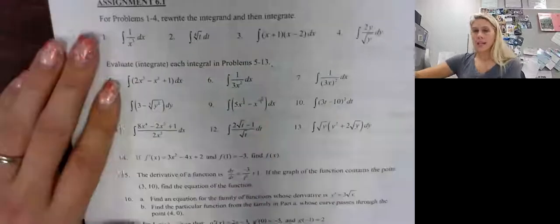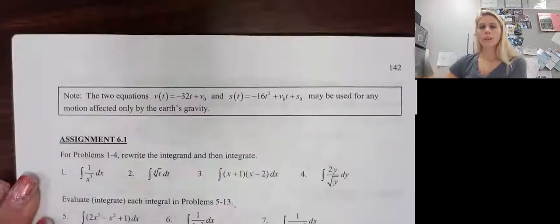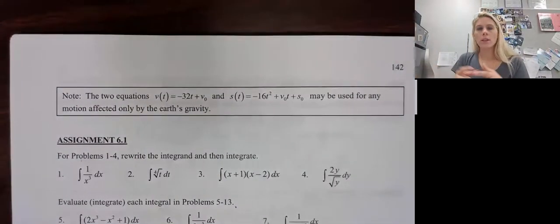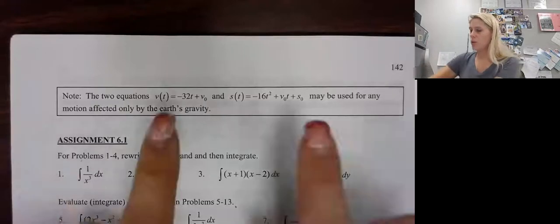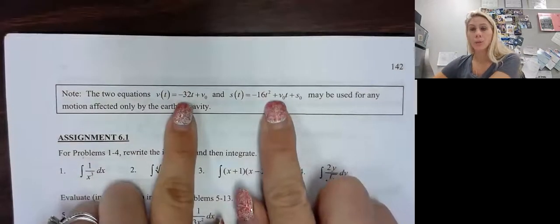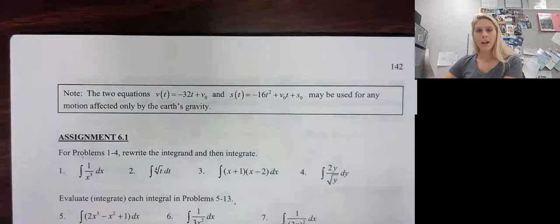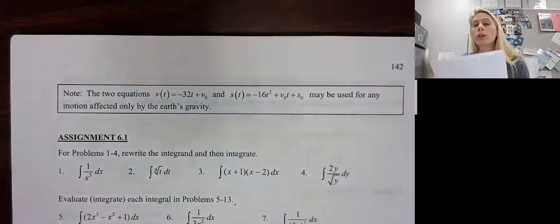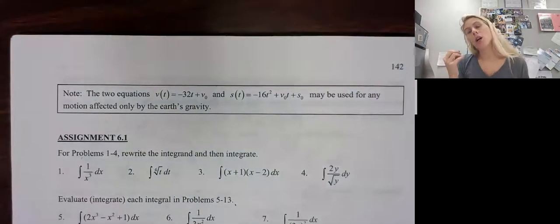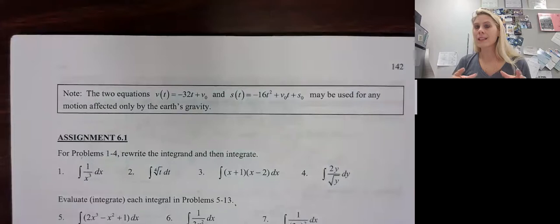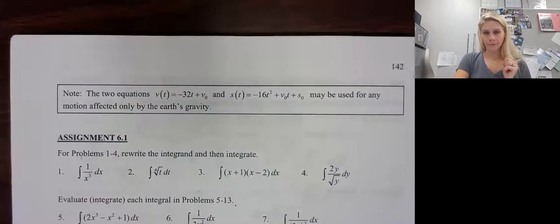So anytime we're using a situation that uses the Earth's gravity, you can always memorize these two. And we're done. So take your time. Remember to rearrange some of your negative exponents, your square roots, look at those denominators, but really you're practicing that power rule. Bye, guys.